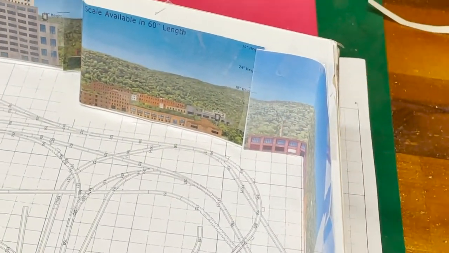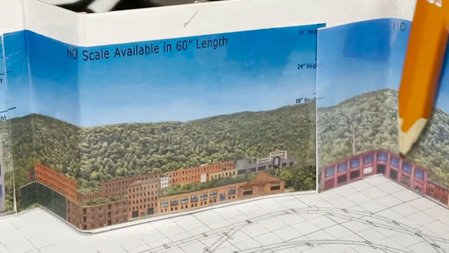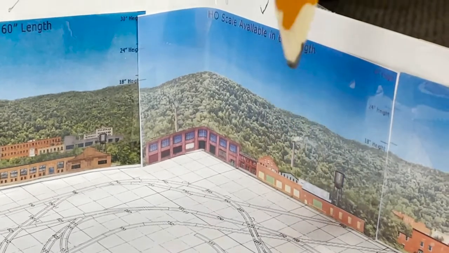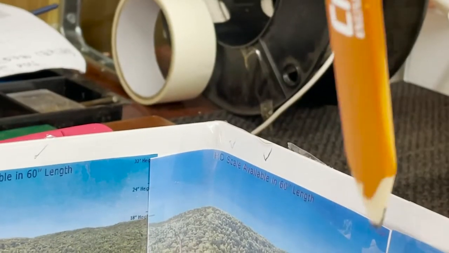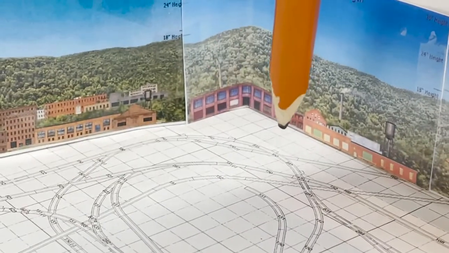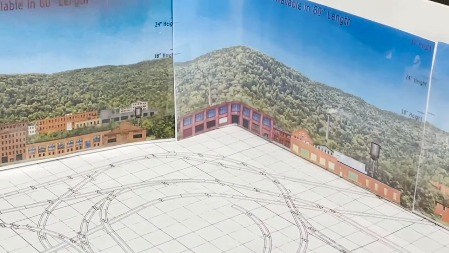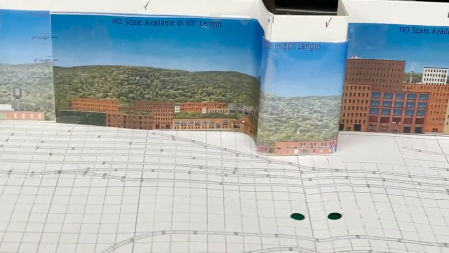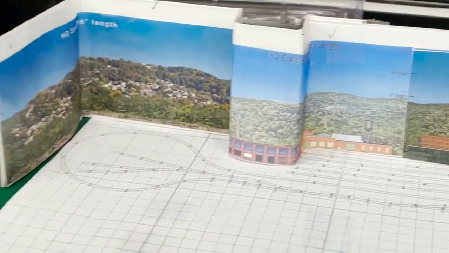So this section, from here to about here, is going to flip up like this, so that if I have to get at this track, I can just unclip this and flip it up. So anyway, that's just a little bit of what I did, just to get an idea of what this backdrop's going to look like.